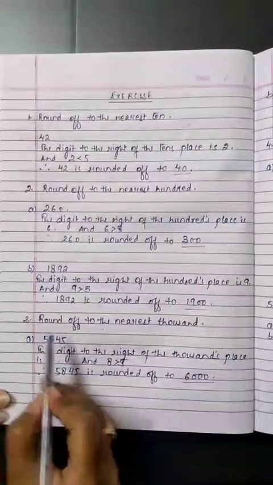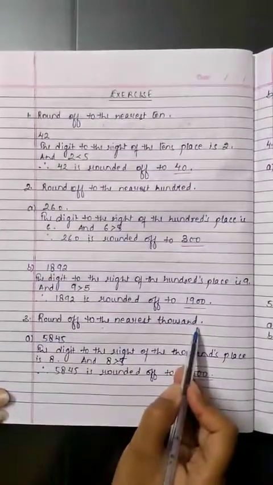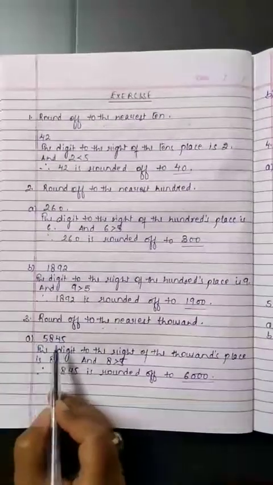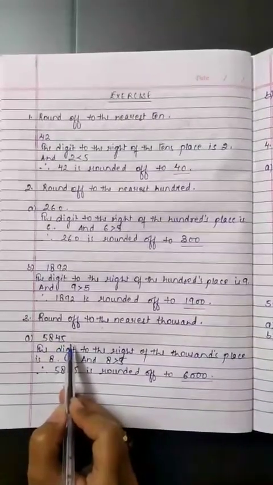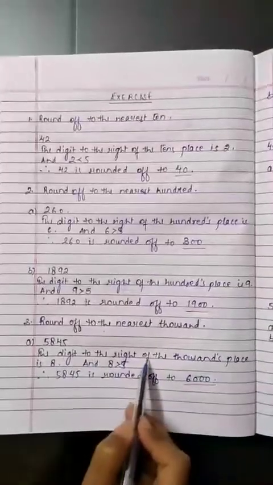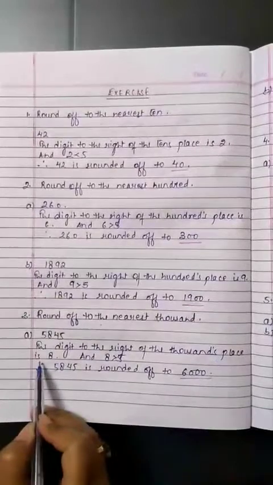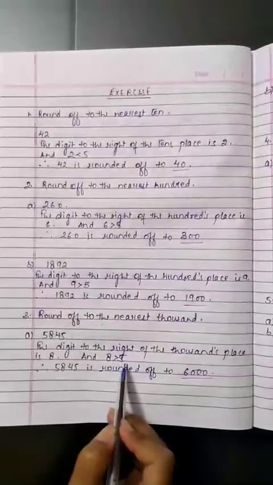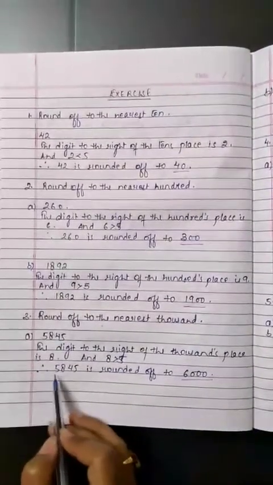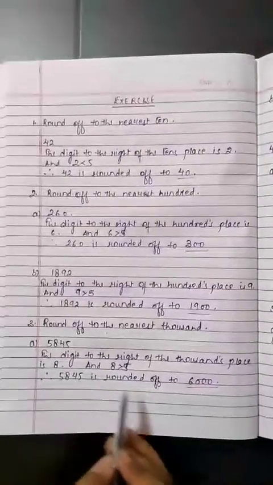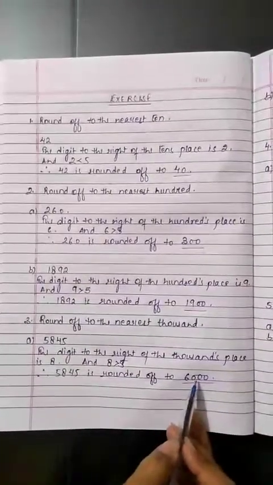Question 3. Round off to the nearest thousand. A part, 5845. The digit to the right of the thousands place is 8 and 8 is greater than 5. Therefore, 5845 is rounded off to 6000.